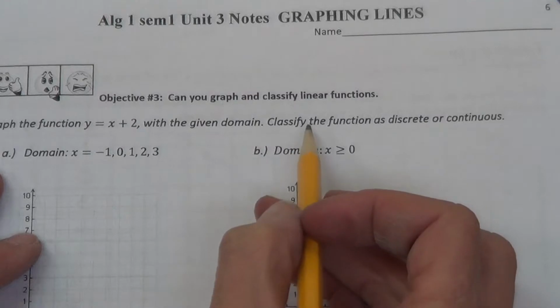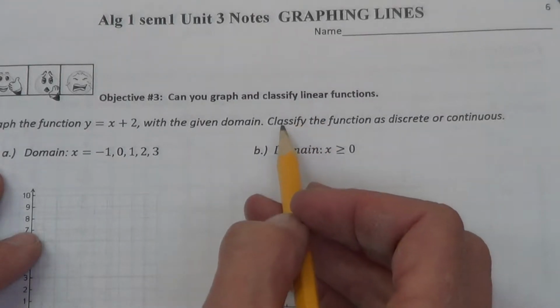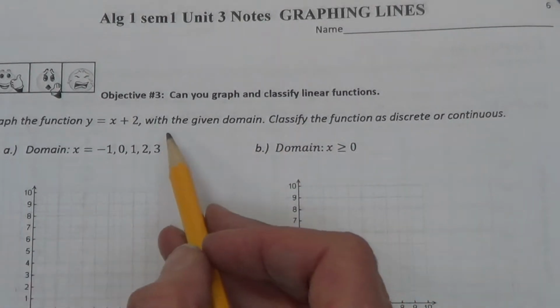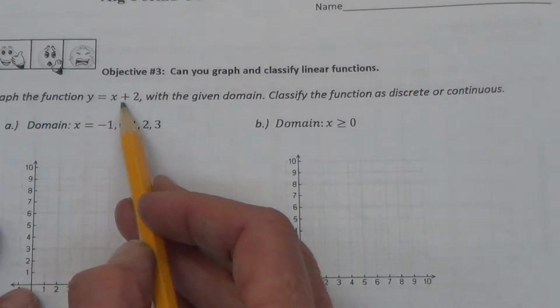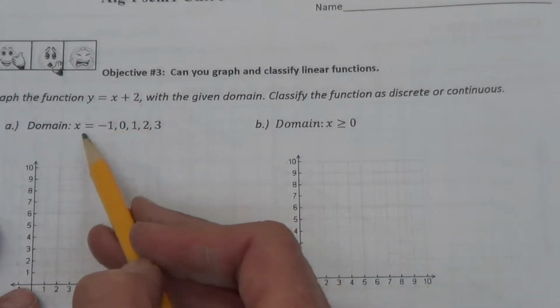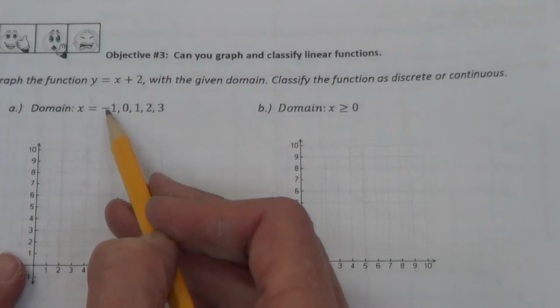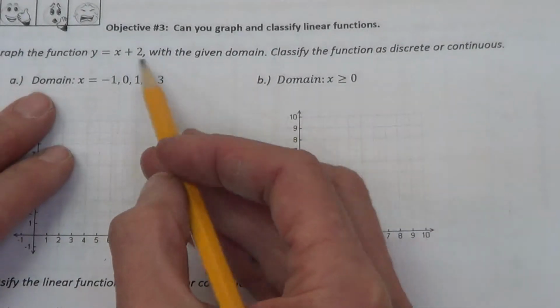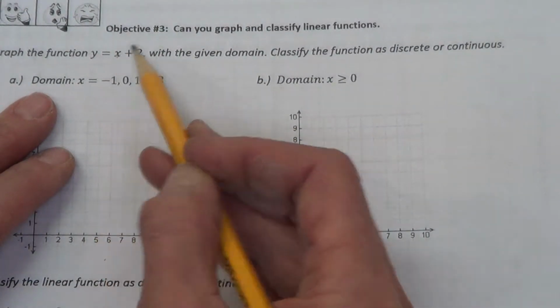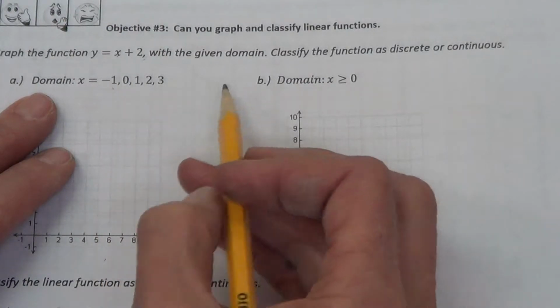We need to classify these linear functions. Graph each function. Y equals x plus 2 with this domain. So we need to take this graph and plug in these x values.